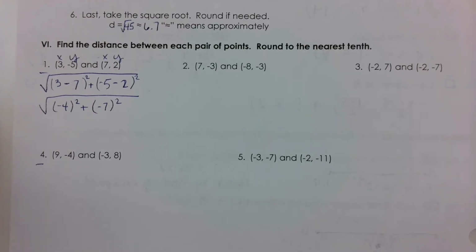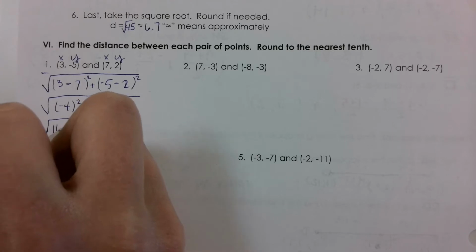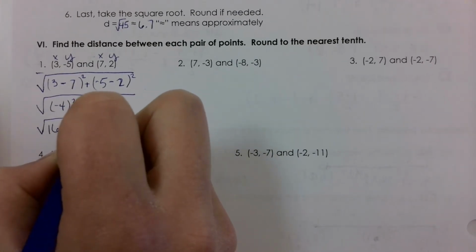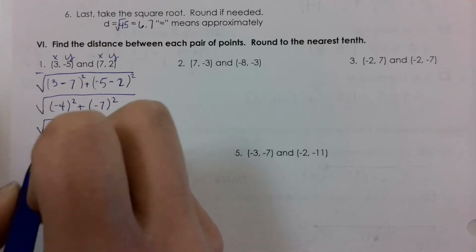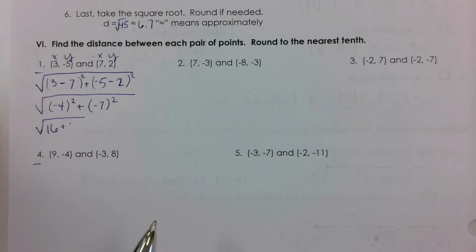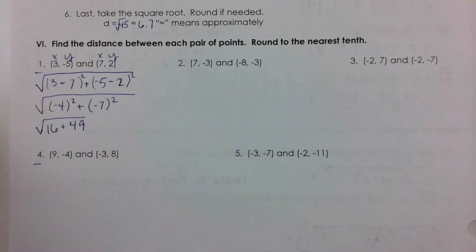So then we can square those things. So what is -4 squared? 16. So 16 plus, what is -7 squared? 7 squared? 49. And what is 16 plus 49?